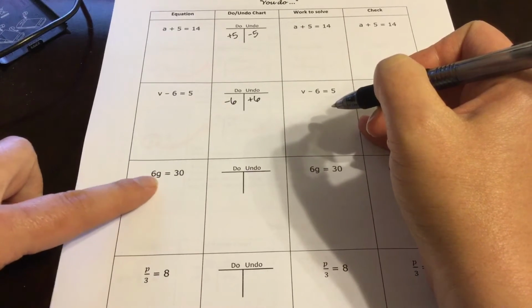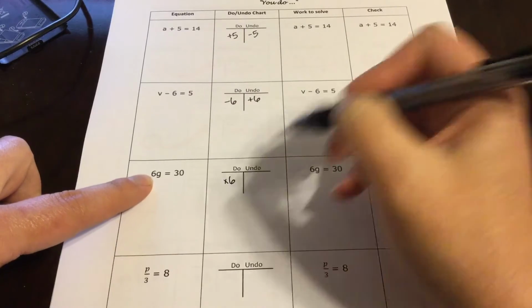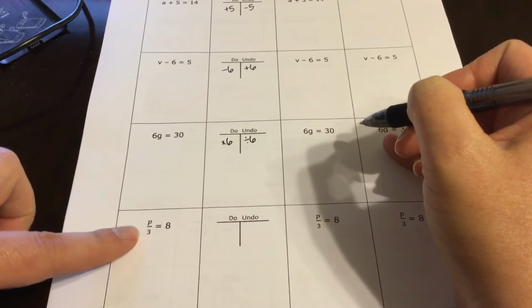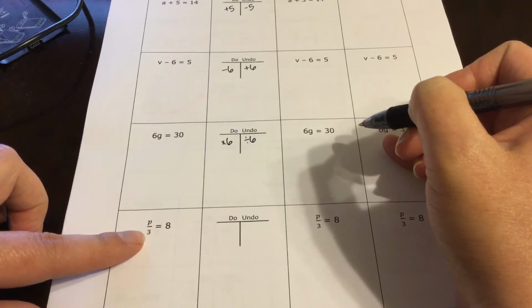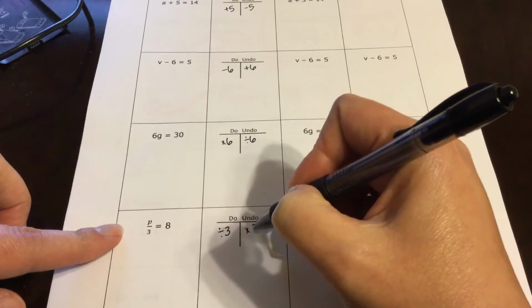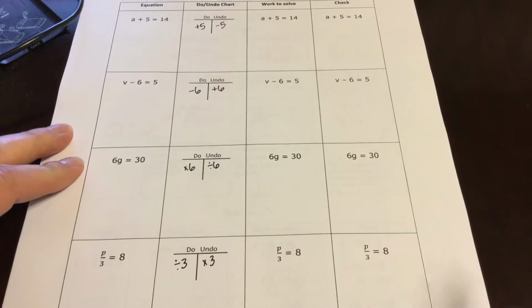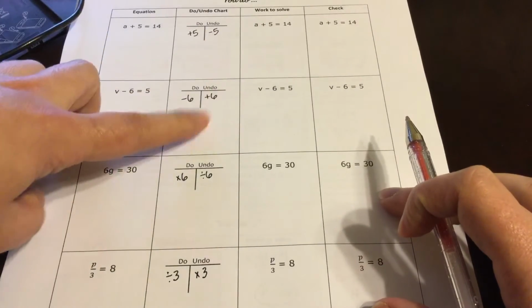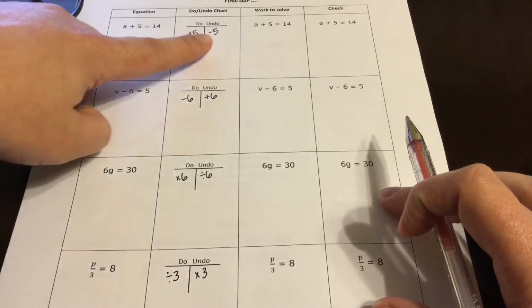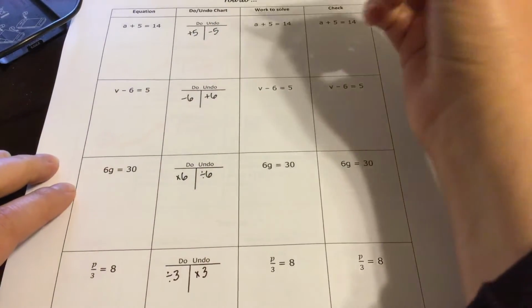For the third one, if they're touching, that means that g is being multiplied by the coefficient 6. To undo that, the inverse would be division. For the final one, the fraction can also mean division, so the p is being divided by 3. To undo that, do the inverse, which is multiply by 3. These would give you credit for each problem. And then I'm going to go through and show my undo steps on all of them using the algebra notation.